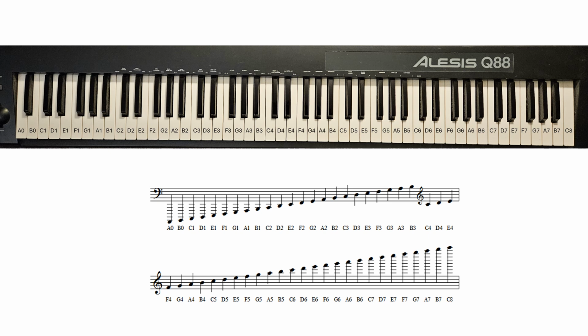Now I included the keyboard and also the range of white notes starting from A0 to C8. So yes, this note will correspond to this note down here, B0 to this note. Here's C4, middle C. We keep going all the way up to C8, which is this note.